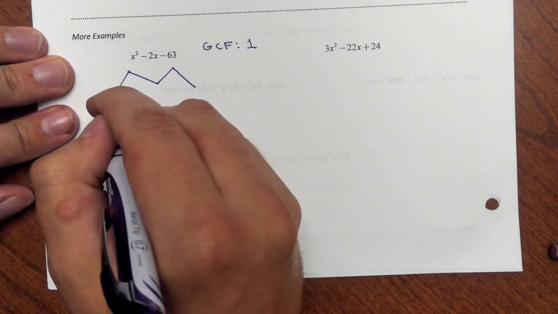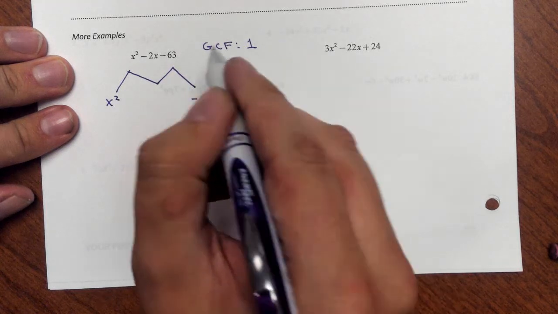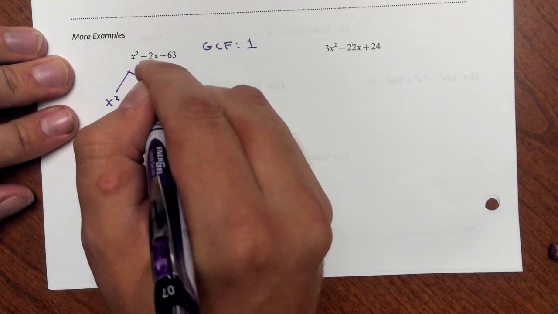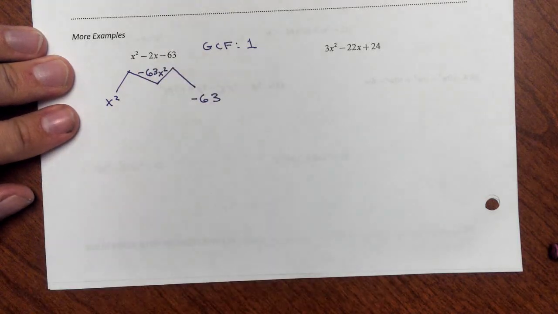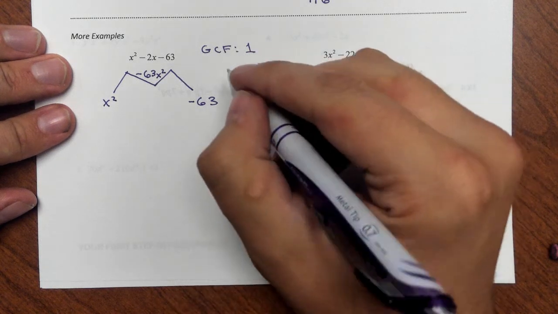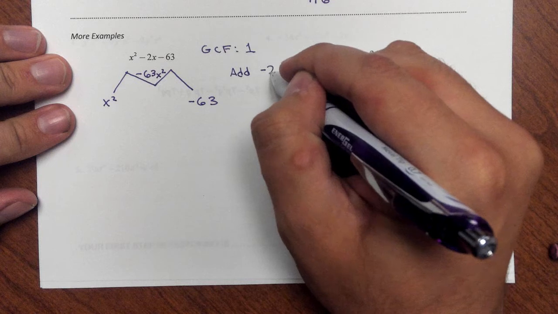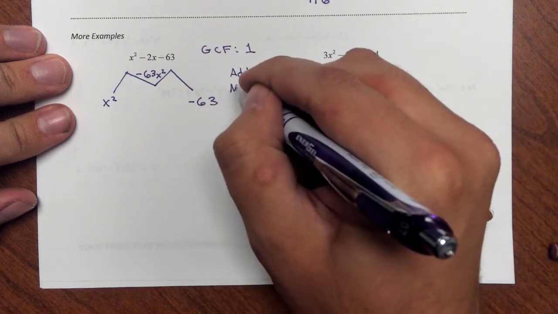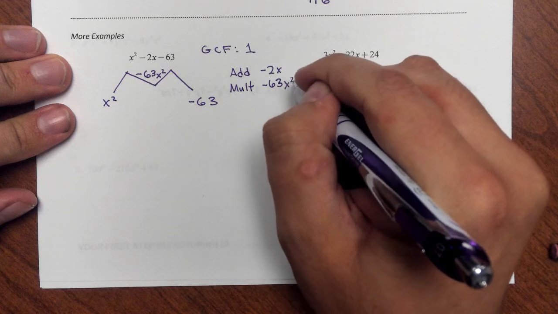What does this tell me to do? It tells me to bring down x squared, bring down negative 63. In here, I want to multiply x squared and negative 63 and say negative 63x squared. And now again, I need two things that add to negative 2x and multiply to negative 63x squared.